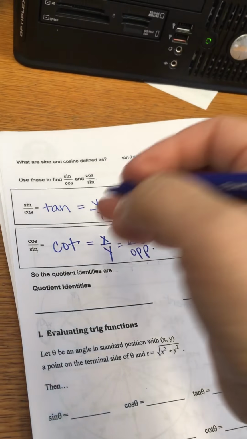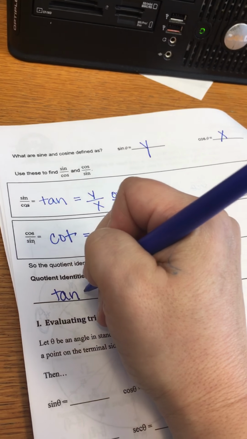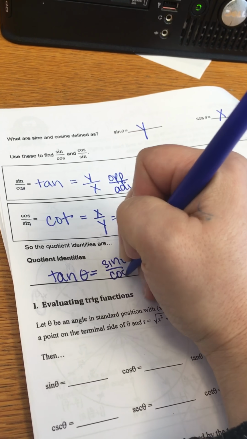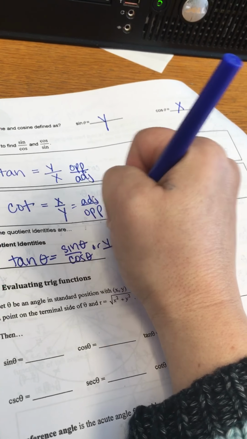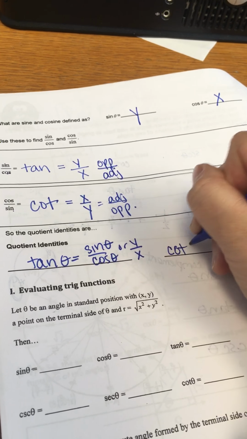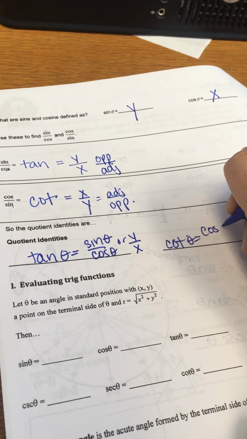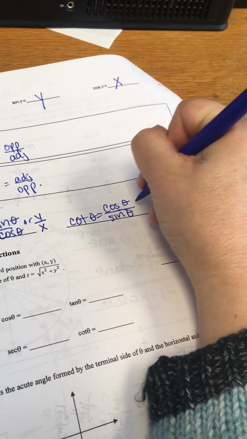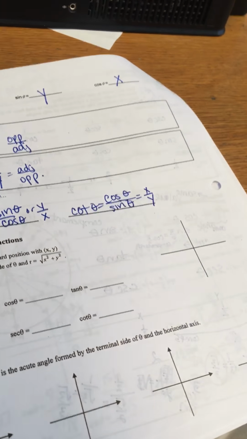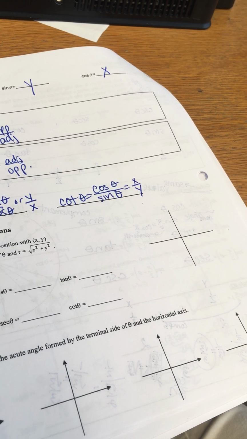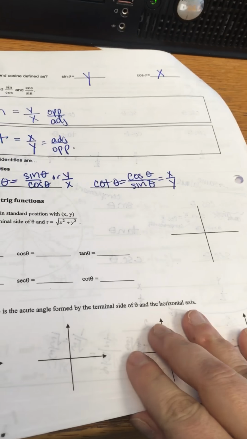All right, so the quotient identities are: tangent is sine over cos, or y over x, and cotangent is cos over sine, which is x over y. And that's just another way to represent this.